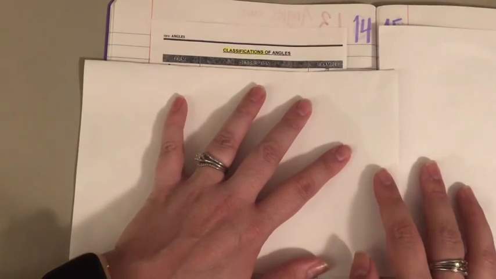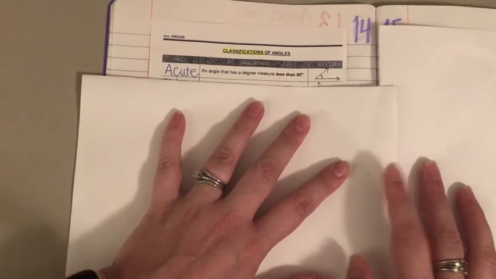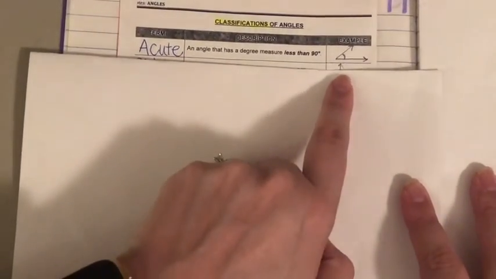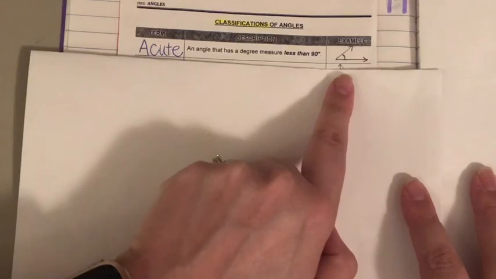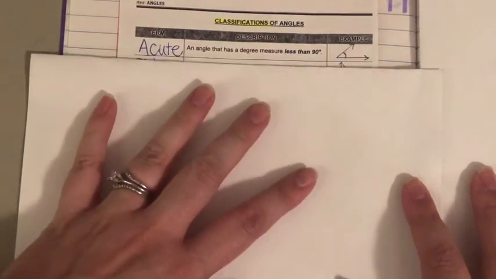But when an angle is less than 90 degrees, we call it acute. Let me zoom in on that a bit. There we go. And there's an example of what it would look like. Less than 90, we classify it as acute.